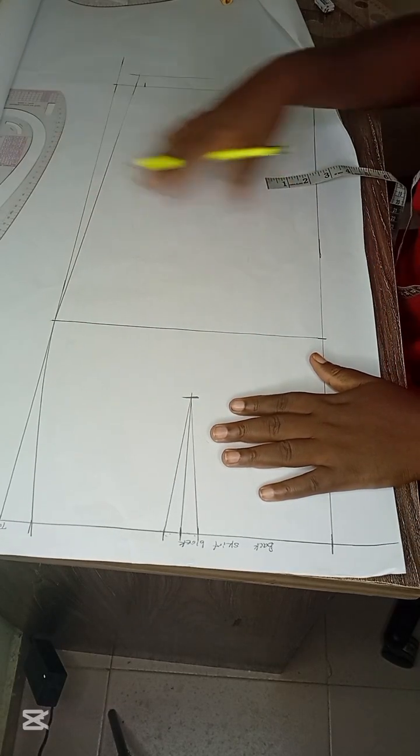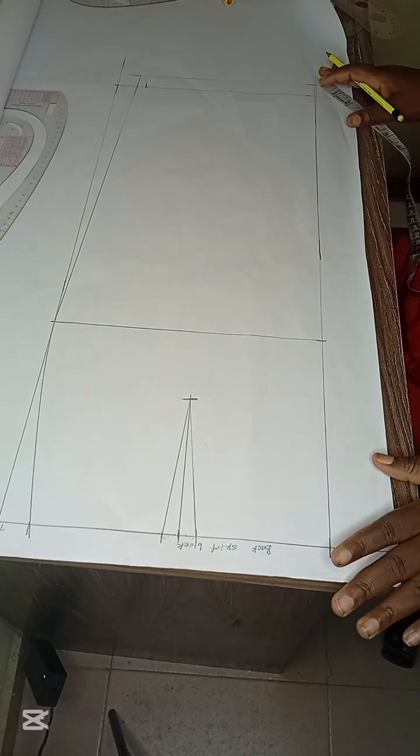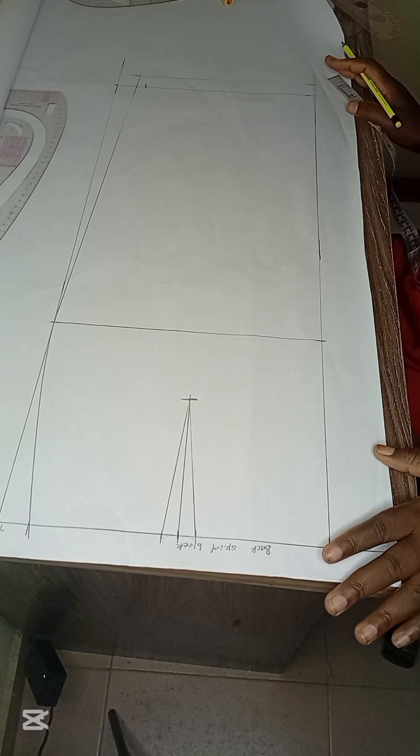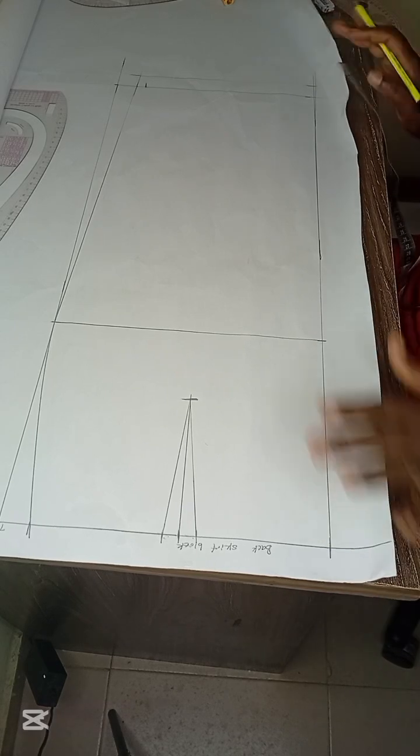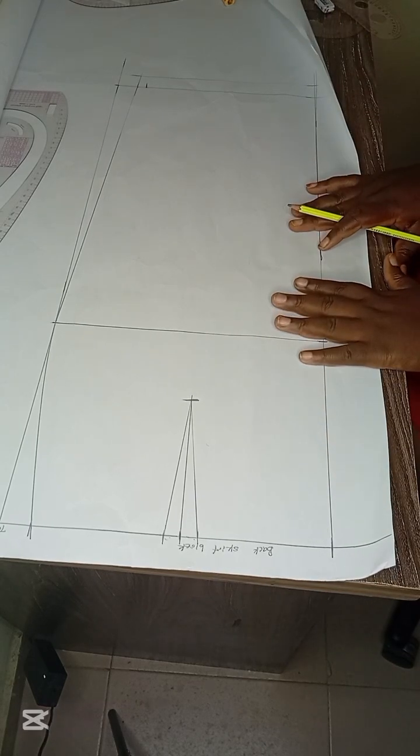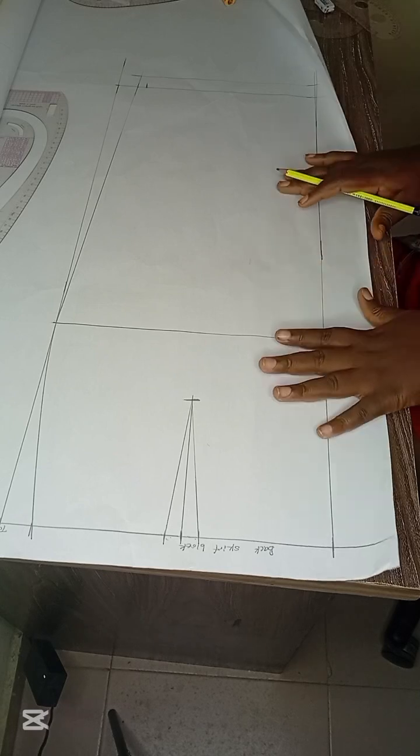So this is our back skirt look. In case you don't understand anything, feel free to ask me questions.